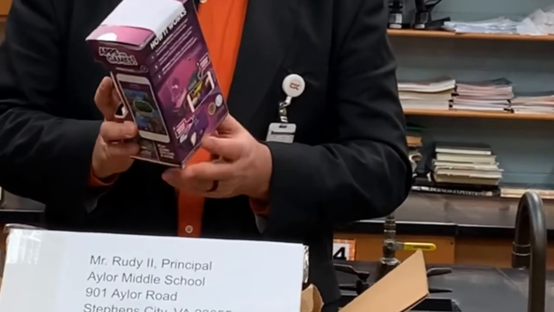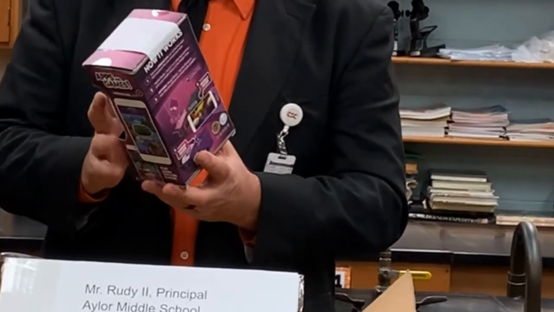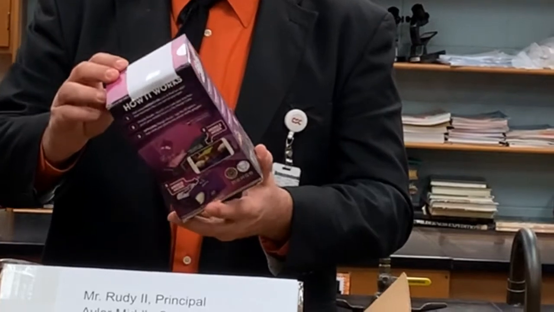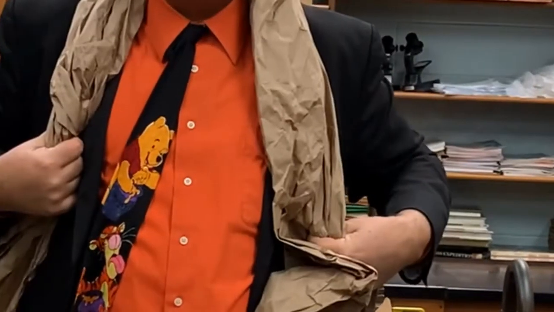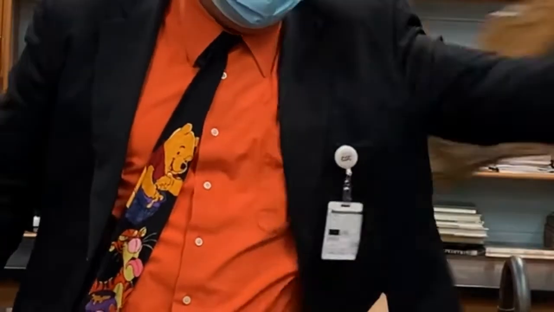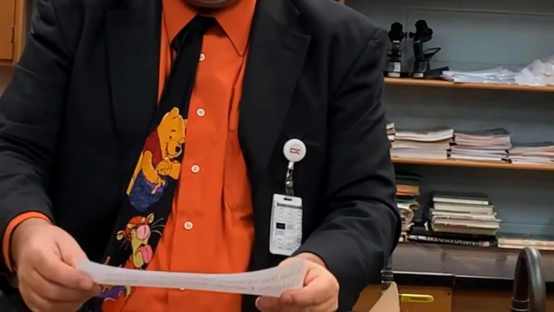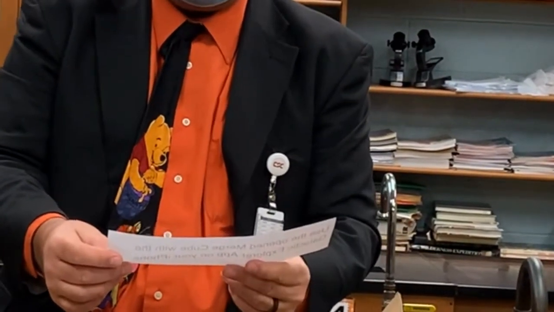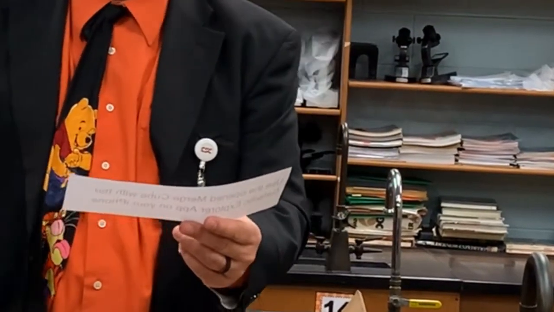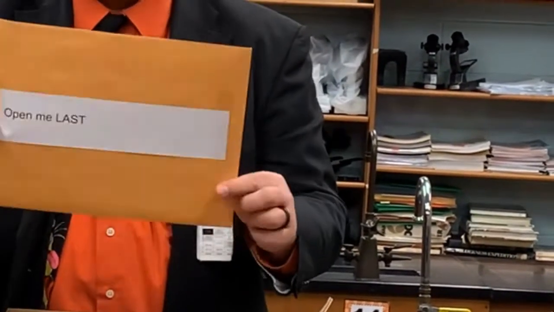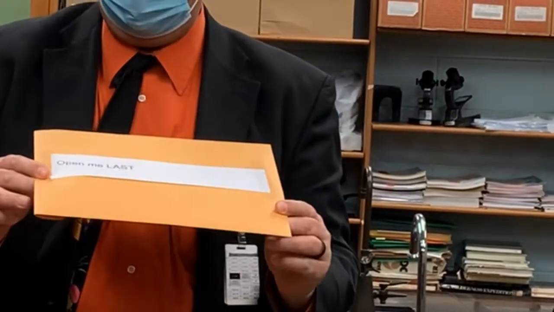First item I have in here is a hologram in the palm of your hand. It's a cube. So I'm going to use the open merge cube with a Galactic Explorer application on our iPhone. And we also have another manila folder here which says open me last.